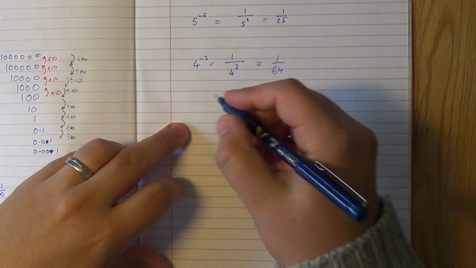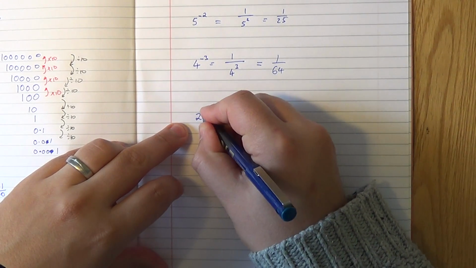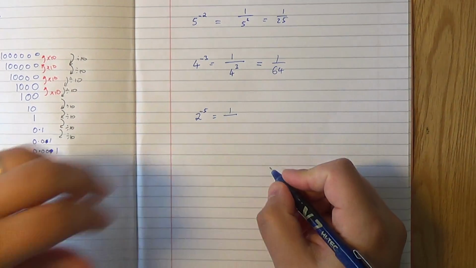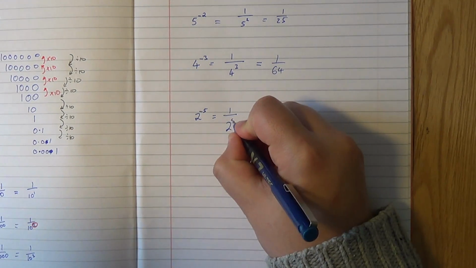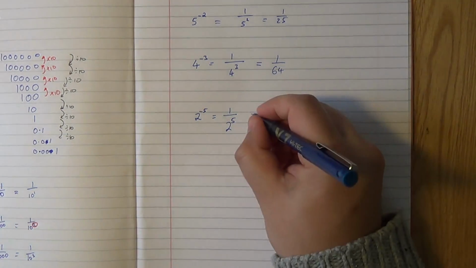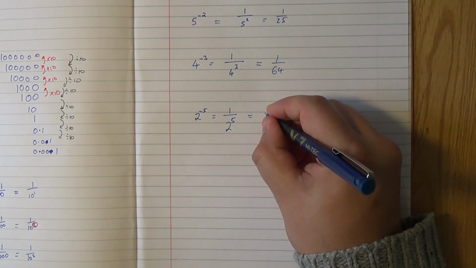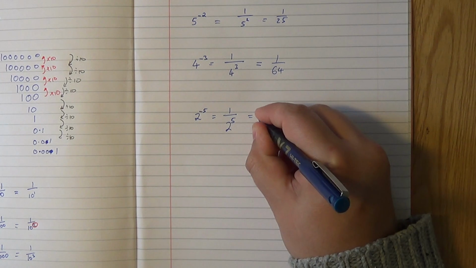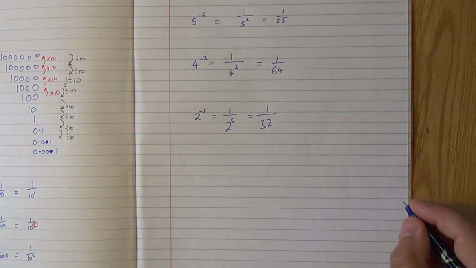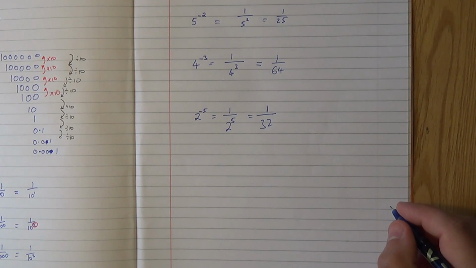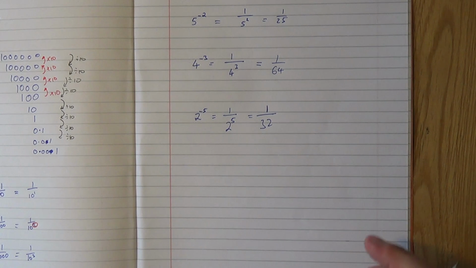And let's do one more. Let's do 2 to the negative 5. So negative makes it a fraction, and it's 2 to the 5 that we're putting under our fraction. Now 2 times 2 times 2 times 2 times 2 I think is 32. So this becomes a 32nd. 2 to the power of 5 is 32. And there we go. That is how we can use negative numbers in our index and still get a sensible numerical answer. I hope that helps.